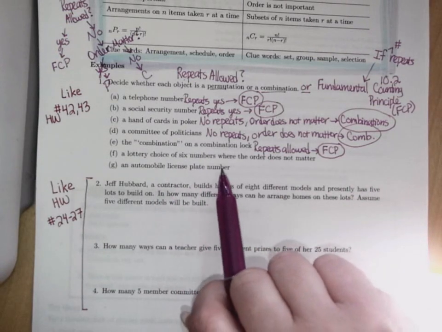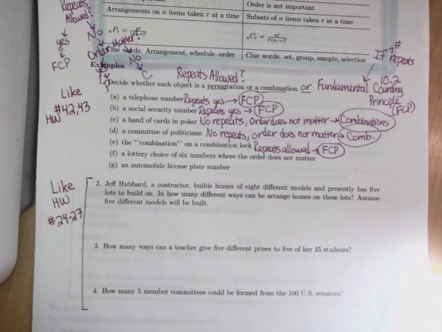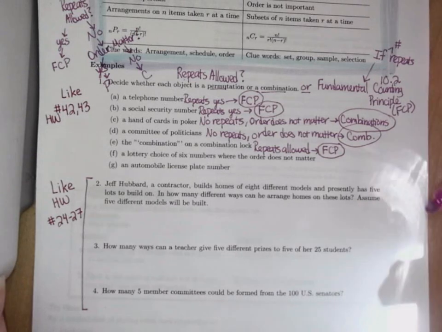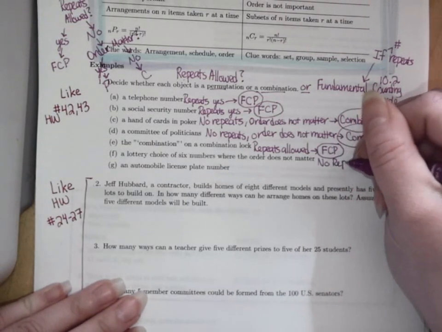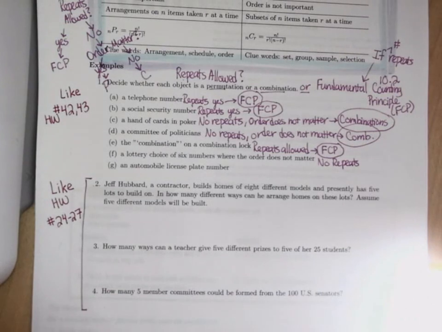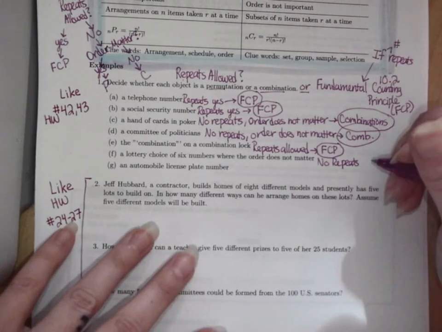A lottery choice of 6 numbers where the order does not matter. So when you pick your lotto numbers, you have usually like between the numbers 1 through 40 or maybe 1 through 60, and you're picking which balls will end up being chosen for the lottery. You're not ever going to have that same number used, so repeats are not allowed. No repeats. But with the lotto, it does not matter which order the balls were sucked up into the machine. Order does not matter.